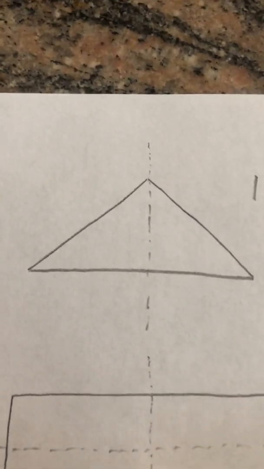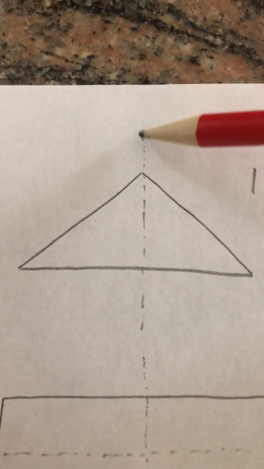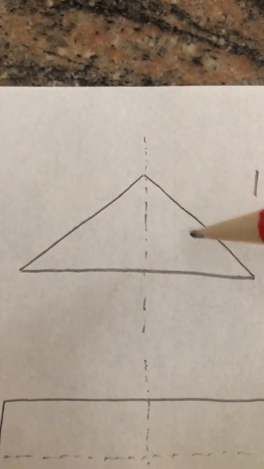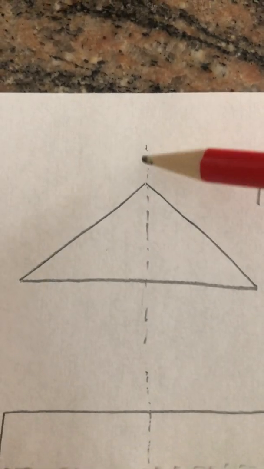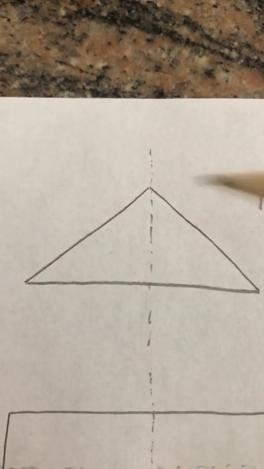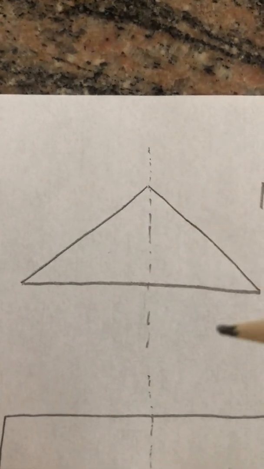Now, in order to be able to do this, you need to know what symmetry means. So symmetry means I can cut the figure into 2 congruent parts. And here's the other key. I need to be able to fold it over this line, and it needs to be able to match. It's basically like a mirror image of each other.